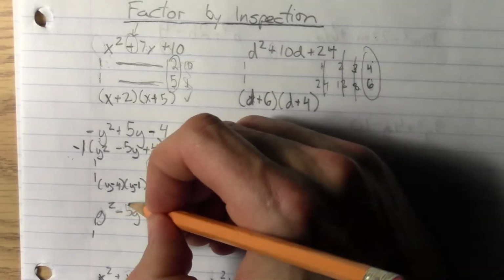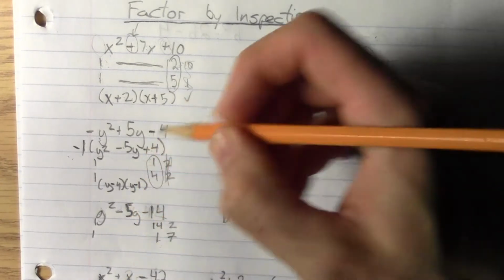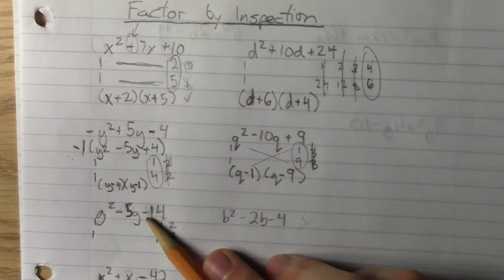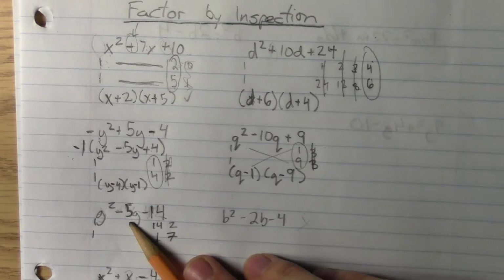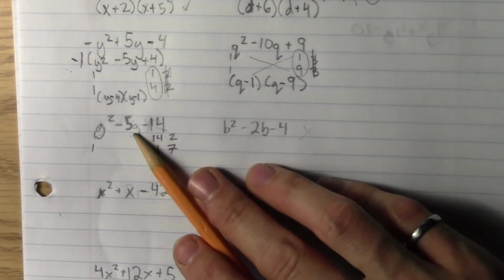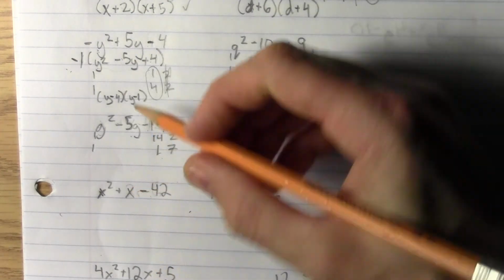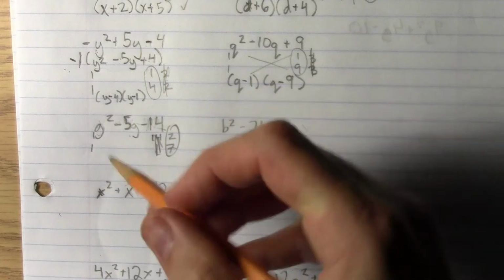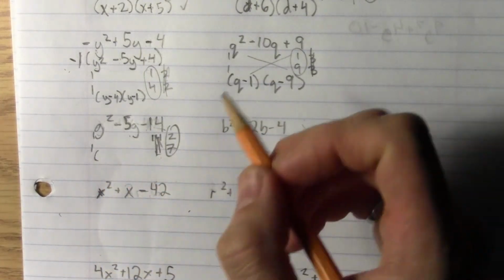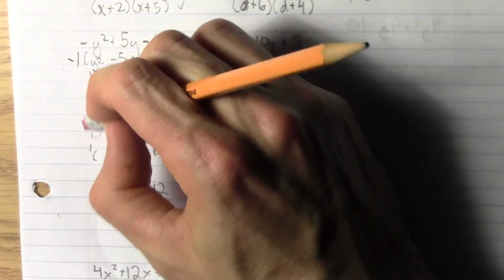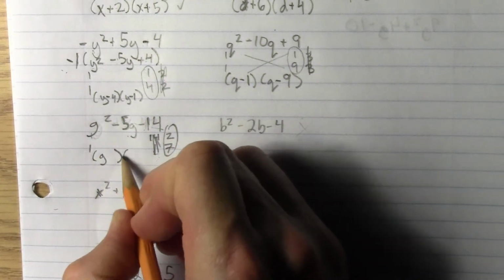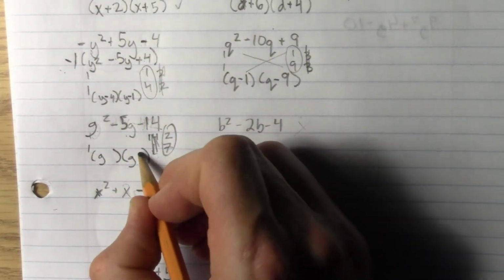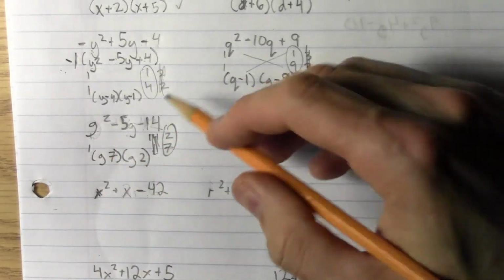I want to, now because this sign is negative, I want to subtract to make 5. So what numbers subtract to make 5? So 14 and 1 or 2 and 7? It's 2 and 7. Is that 0 squared? No, G. So I have a G there and a G here. 2 and 7. What are my signs?